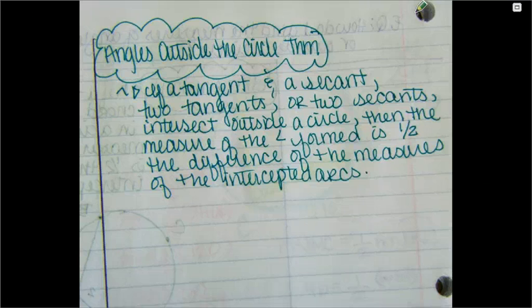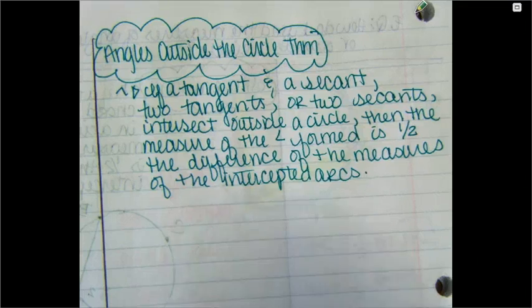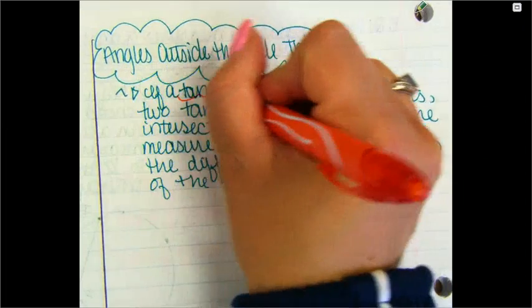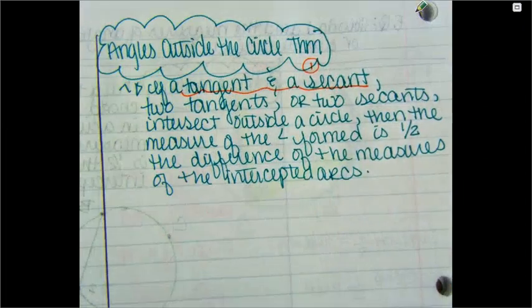Good? Okay. It says, if you have a tangent and a secant, or you have what? Two tangents, or you have what? Two secants. So we're going to draw all three so we can see them all. Okay? So we're going to start with the first one. So what's the first one say? Tangent and secant. Let's give me number one.